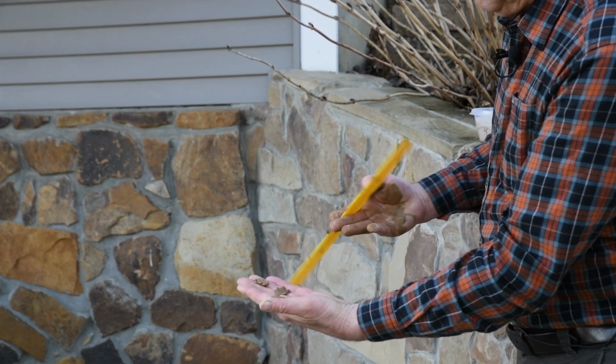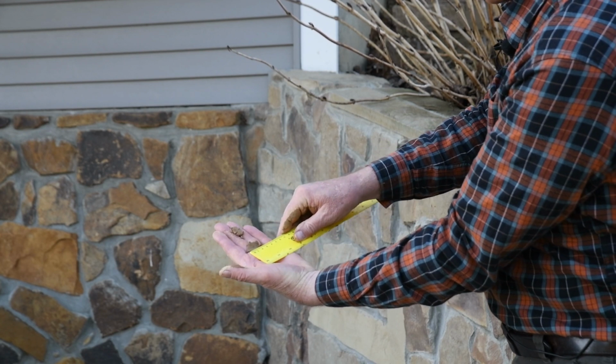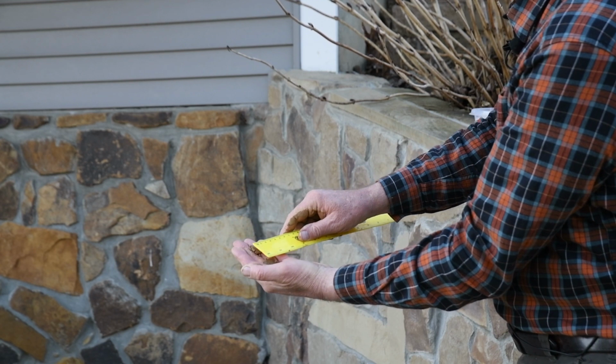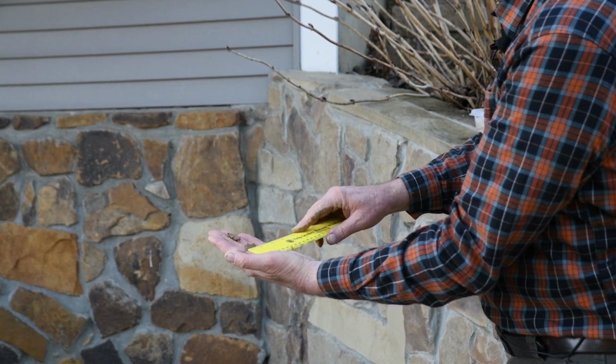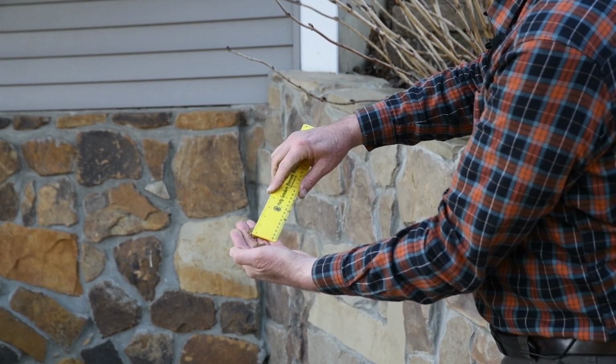Okay, here we have the ruler, and if we measure the length of that ribbon, it's about 2.5 centimeters. This one here is about 1 centimeter. And let's try it in inches. This one's 3/4 of an inch, and this one is about a 1/2 inch.